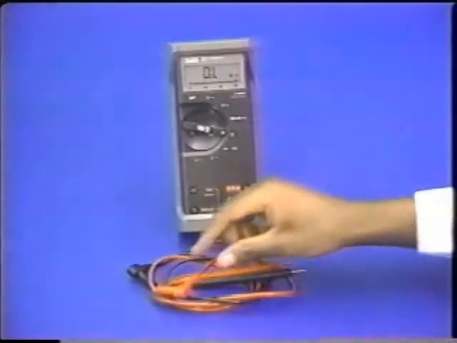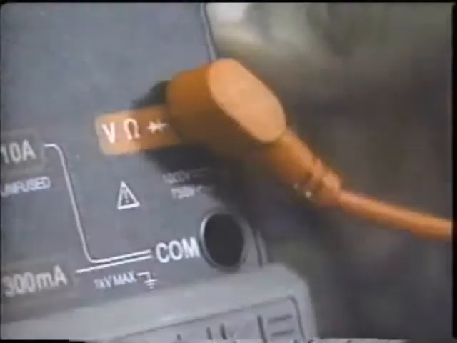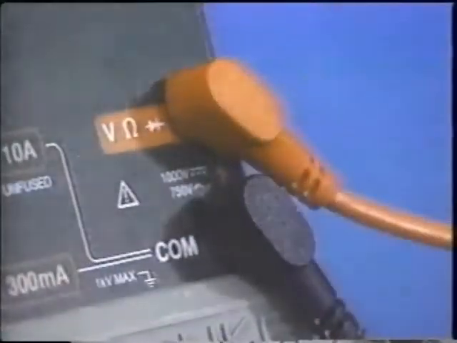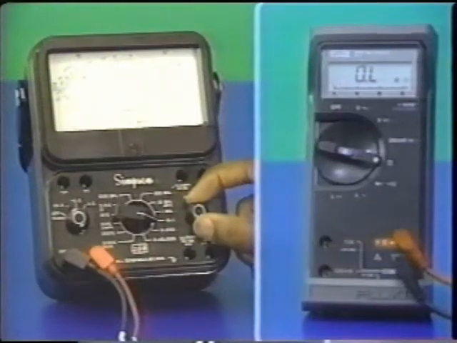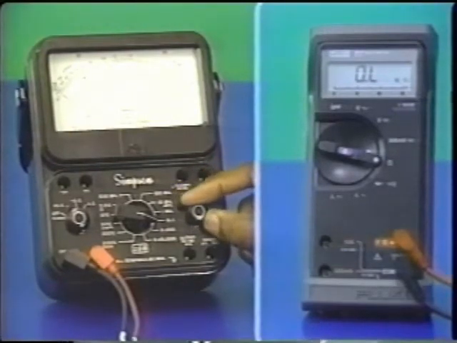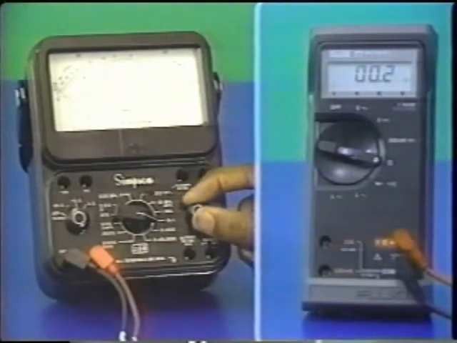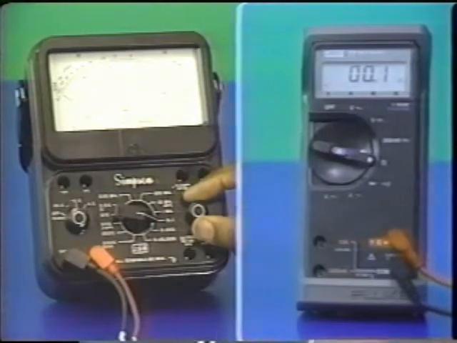Next, you'll need to plug in the test leads. Connect the red test lead to the recessed jack labeled with the ohm symbol. Then, connect the black test lead to the jack labeled COM. You'll remember that when using the analog multimeter, the next step in the setup procedure was to adjust the 0 ohms control. However, the digital multimeter performs this task automatically by displaying a reading close to 0.